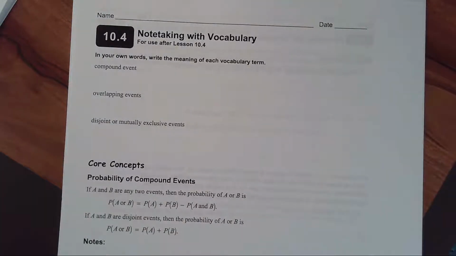There are some formulas we're going to add to our formula page if you're doing that. So far, we have been talking about independent and dependent events, the probability of A and B happening, and if one depends on the other, that changes our formula a little. Today we're talking about something called compound events, which is the probability of A or B happening, as opposed to the probability of A and B happening.